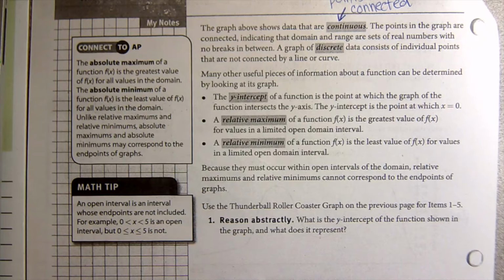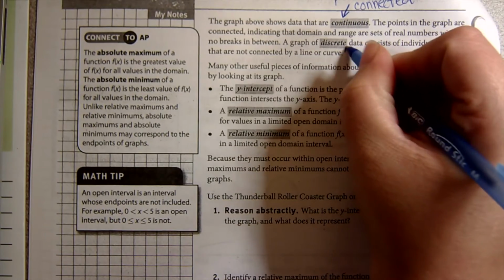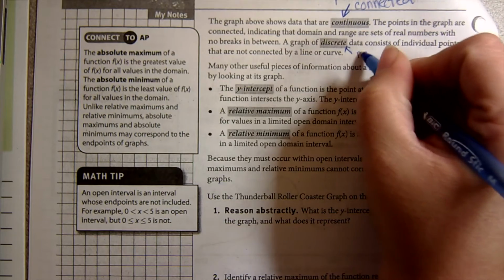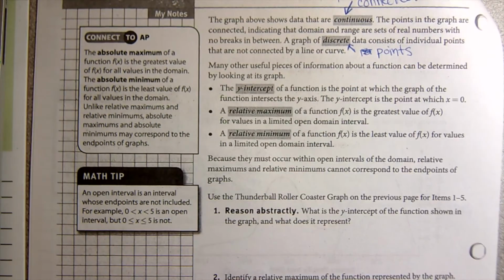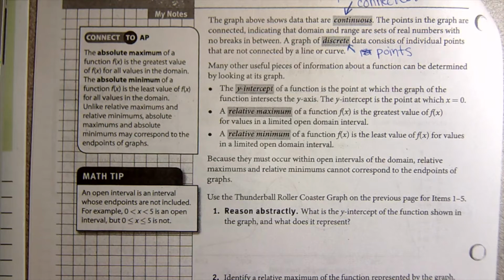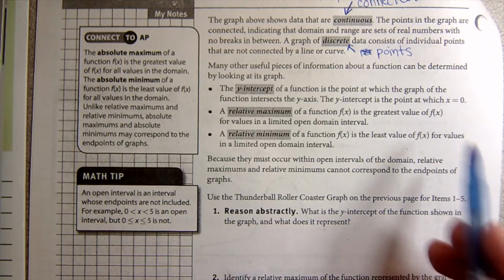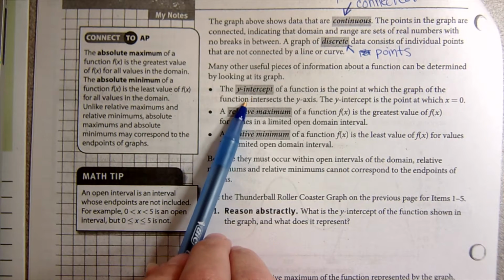A graph of discrete data consists of individual points that are not connected by a line or curve. So nothing is connected. It's just points or dots. There's no connection between those dots. And then there's some other useful pieces of information that we are going to look at on this graph.